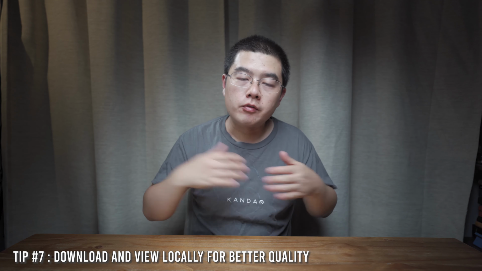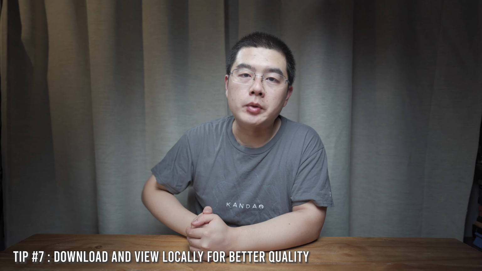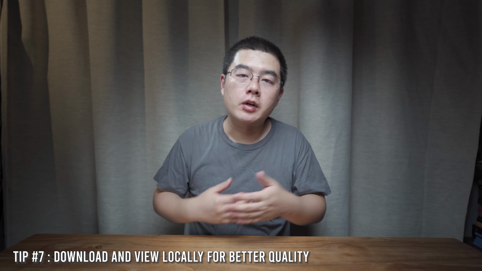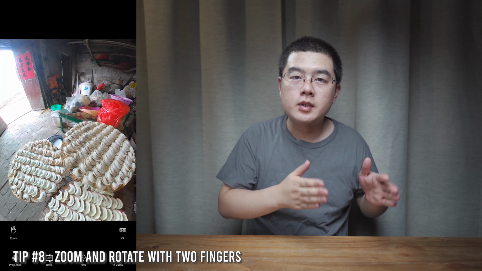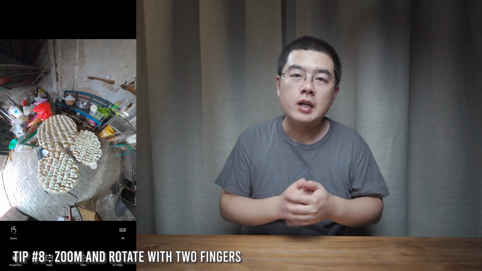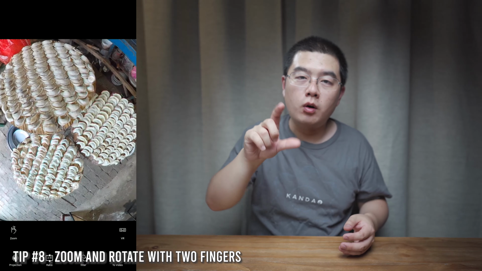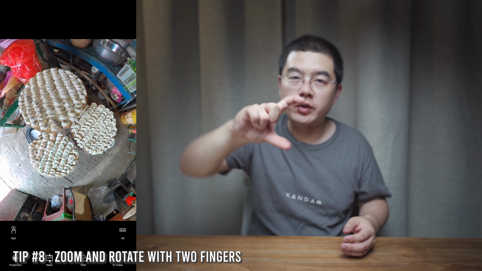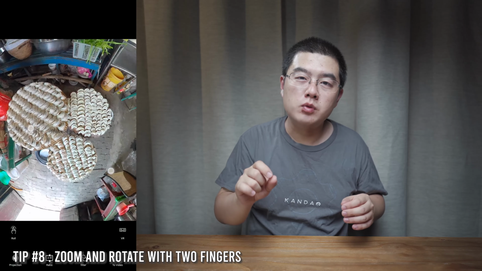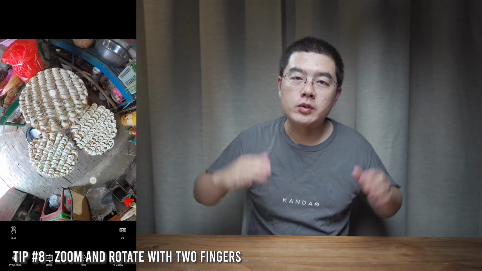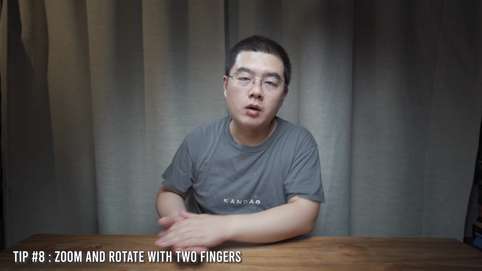For the photos or the videos, I suggest you download them before you view them on the QooCam app, because when you download everything locally, the viewing experience will be more precise and the quality will be better. Post-process editing is also a lot of fun. Remember, you can zoom in with pinch and zoom, or you can rotate just with your two fingers like this. So you can set a different mode and try to pinch, zoom, or rotate with two fingers. With only two fingers, you can precisely control every angle of the field of view.